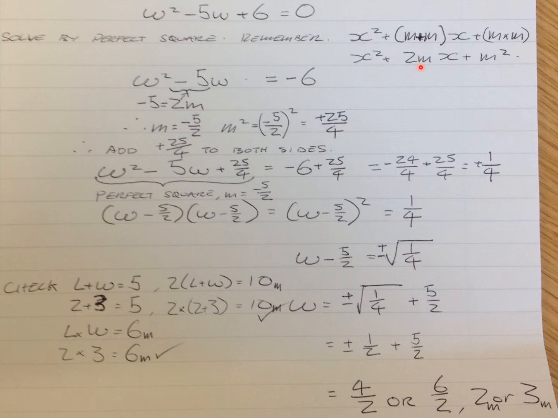So you could write that out as this describes a perfect square quadratic equation, where we've got 2m and m squared over here. So we want to make our quadratic equation look more like this. The thing in front of the x to the power of 1 is 2m. What I've done is move the 6 back over to this side, so I've subtracted 6 from both sides.